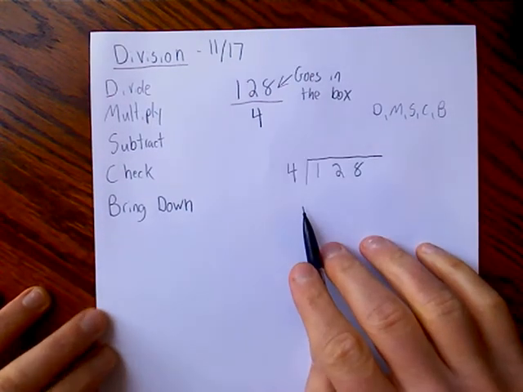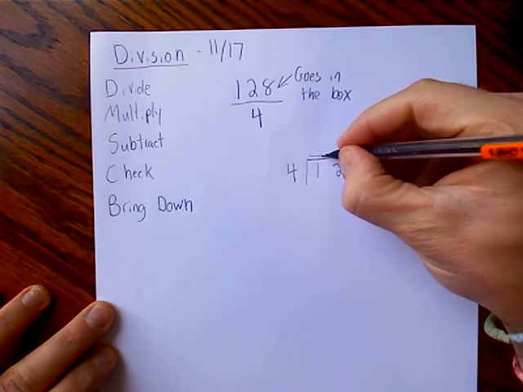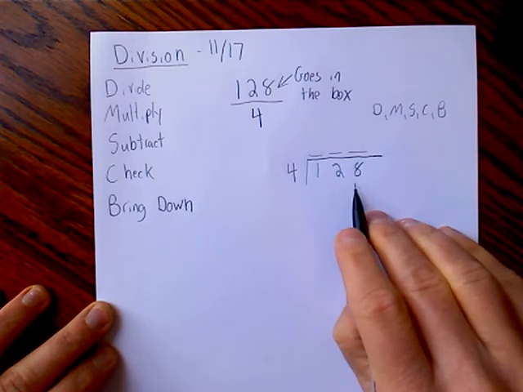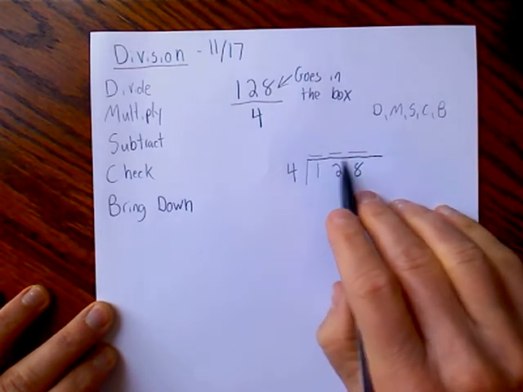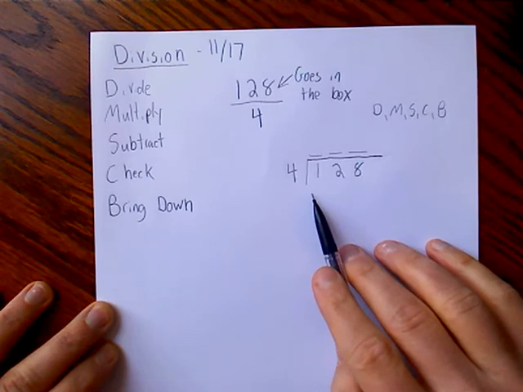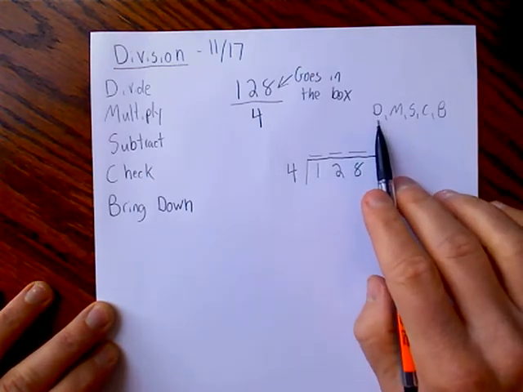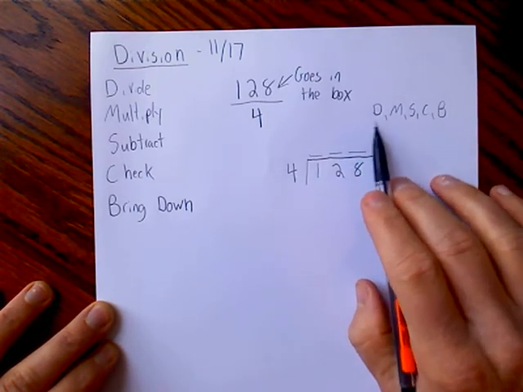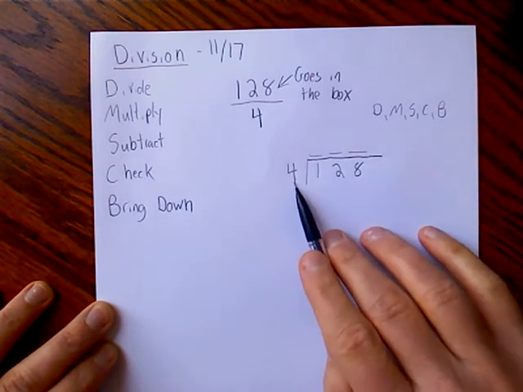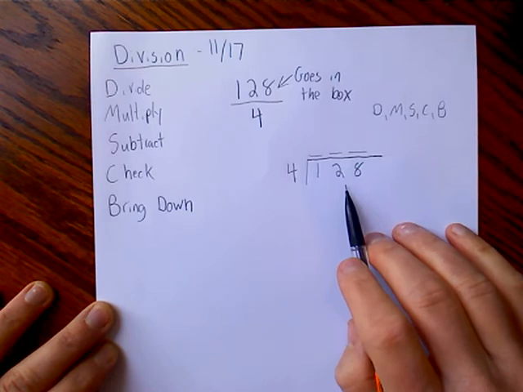Okay, now we're ready to divide. Actually, I like to give myself little footprints above each number inside the box, and that tells me that each one of these footprints needs to be filled in with some sort of number. So that's going to help keep everything really organized. Okay, we're going to start out with the D, the divide. Mark likes to think about this as an estimate. So estimate how many times the 4 goes into each one of these numbers.